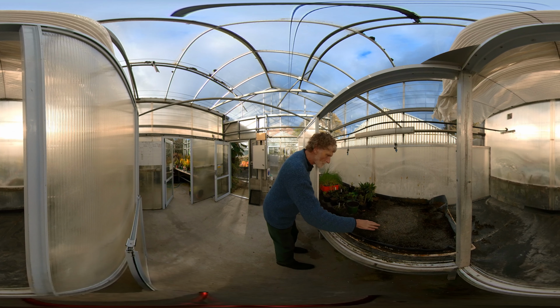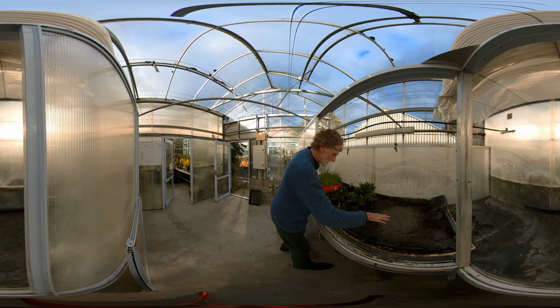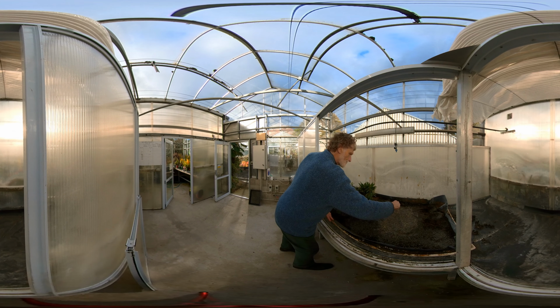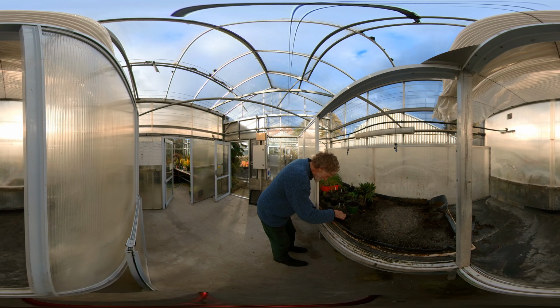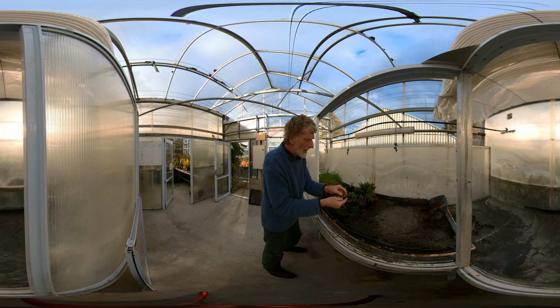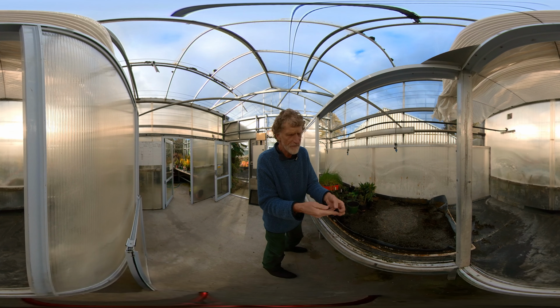And look over here on the gravel surface. The algae aren't growing here where the gravel's really dry, but they are growing here where the gravel's quite moist. And again, the alga is forming a mat. And this is a different mat to the one we've just looked at.